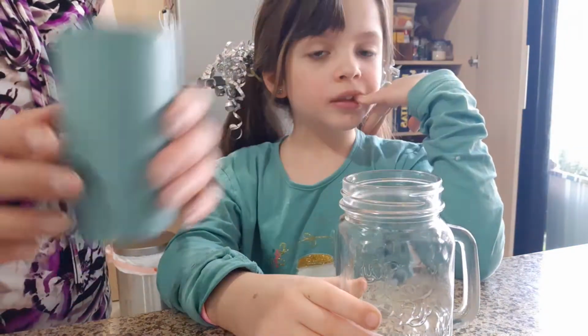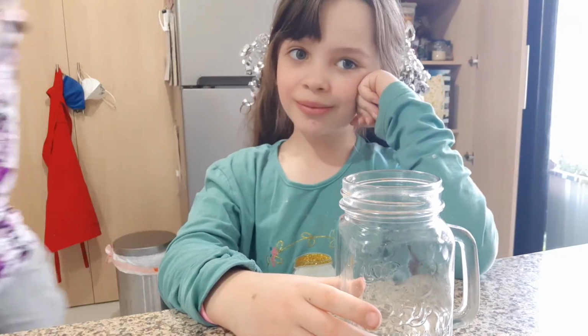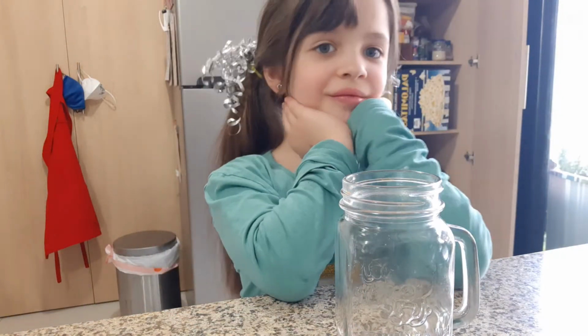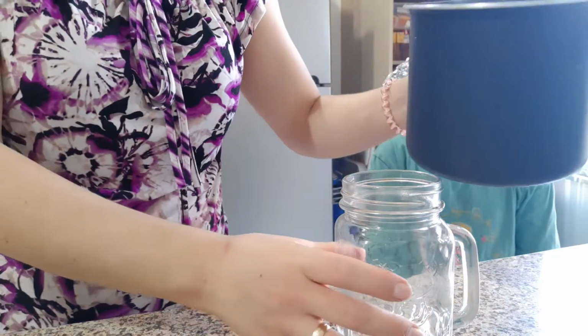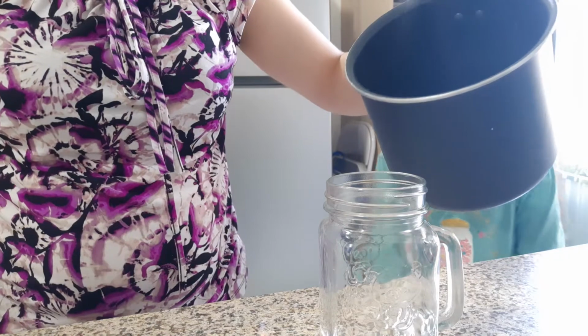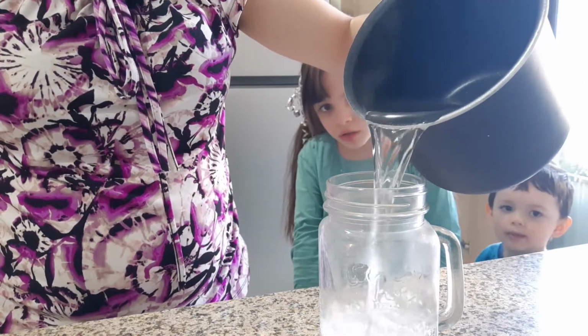Okay, so with the help of an adult, we're gonna warm up water and get it to boil, and then we're gonna put this very, very hot water here.